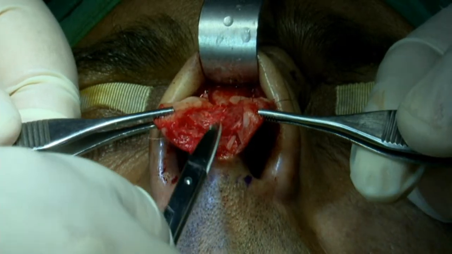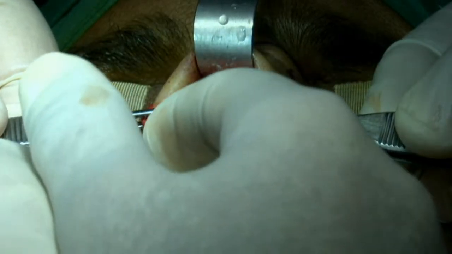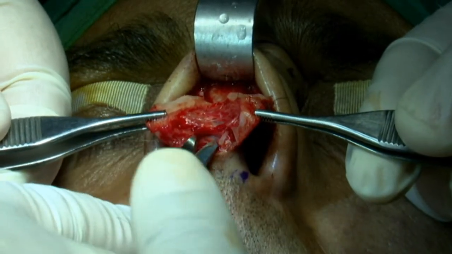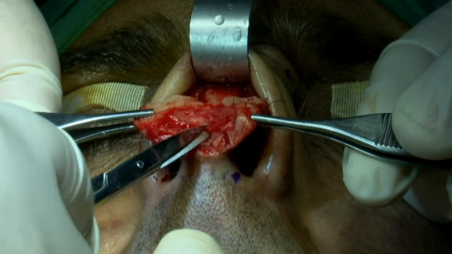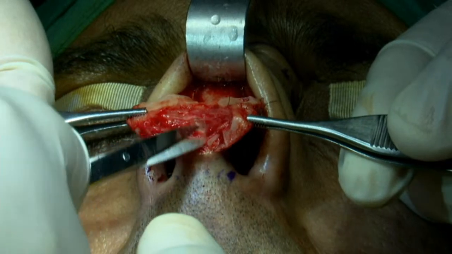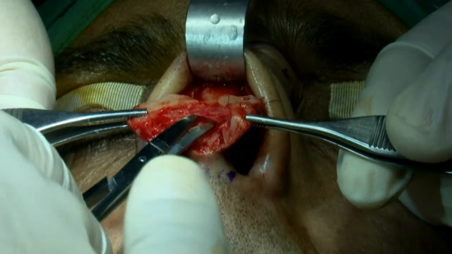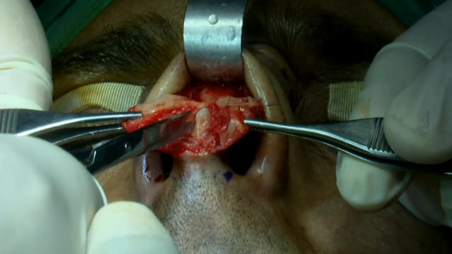Spread it, and your finger is put here, because this finger balances your scissor. Yes, spread it and cut it. Slowly, slowly, slowly, slowly.